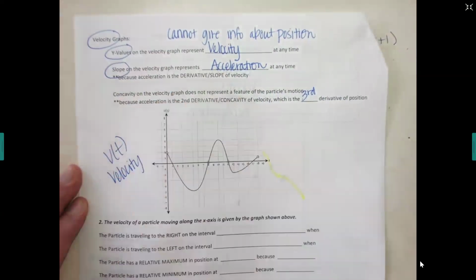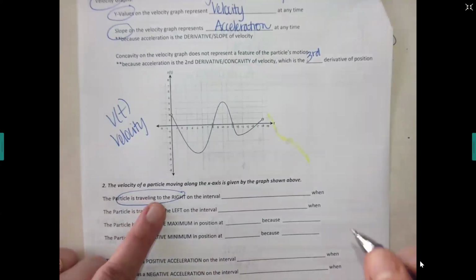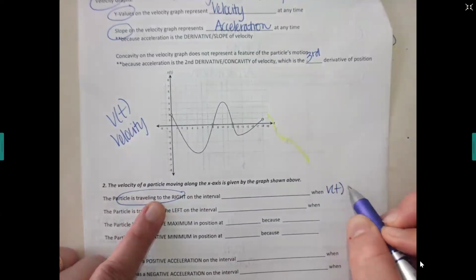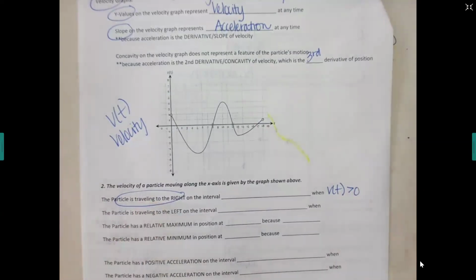First question is, when is the particle traveling to the right? So the particle will be traveling to the right when the velocity is positive. When velocity is greater than 0. And now remember, this is a graph of velocity. So I want my y values to be above the x-axis.